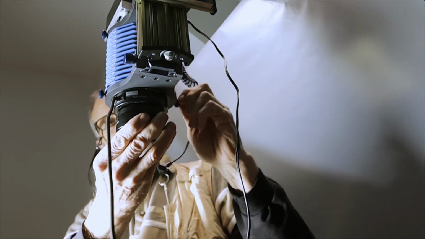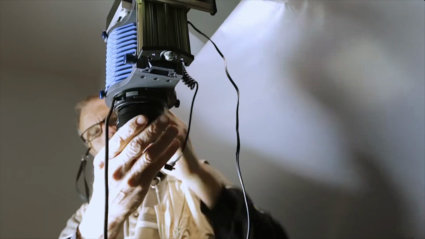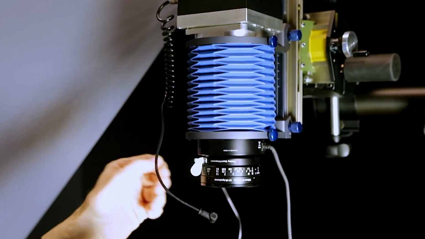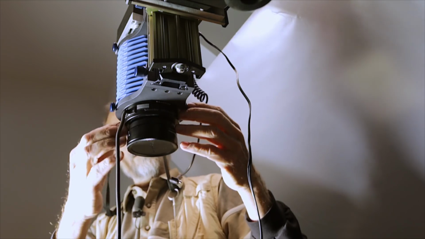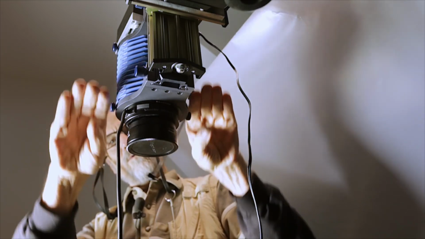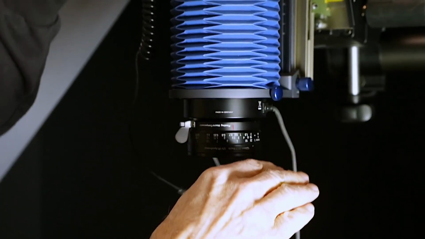So we focus it a little differently than you'd normally focus a lens, where you're changing the lens elements relative to one another. A lens like this normally you would focus by moving the lens up and down. In our case, we leave the lens fixed and we move the back up and down.